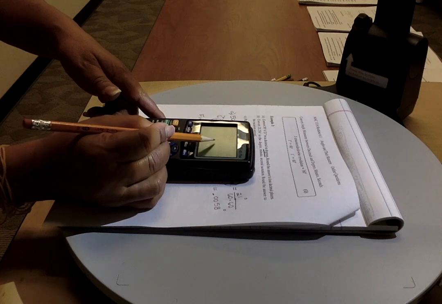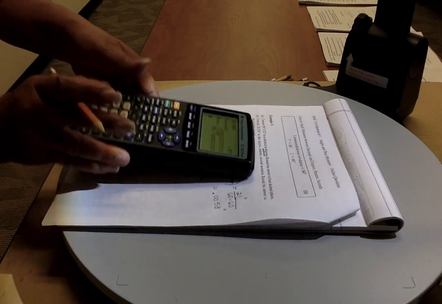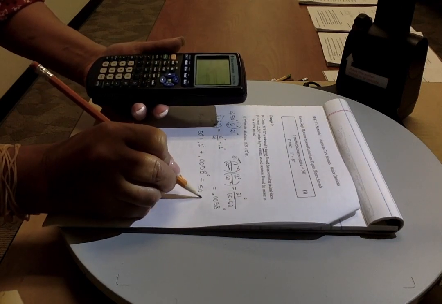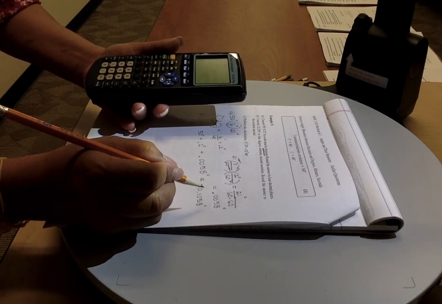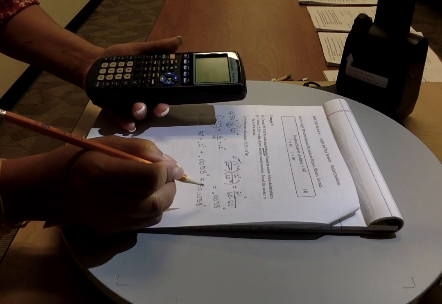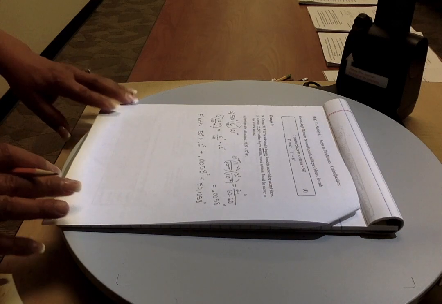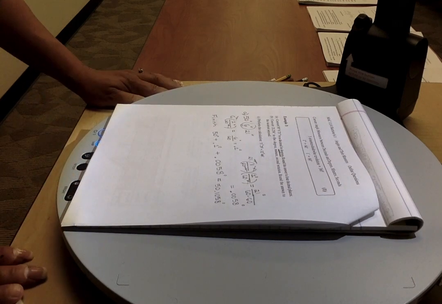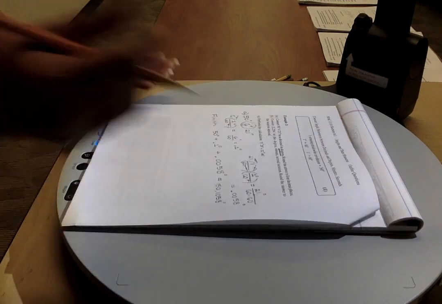There's the 0.1, there's the 50 we started with, and the 0.0058 is in there also. Okay. Any questions about that?